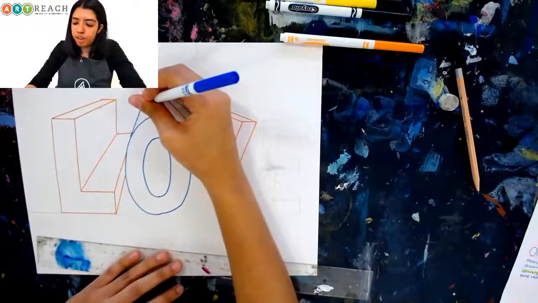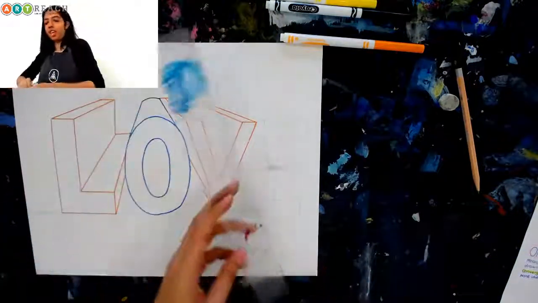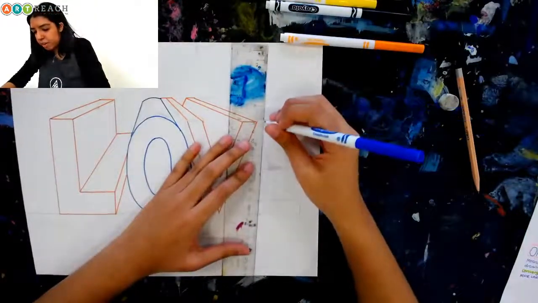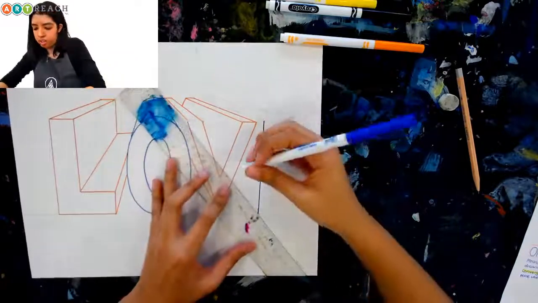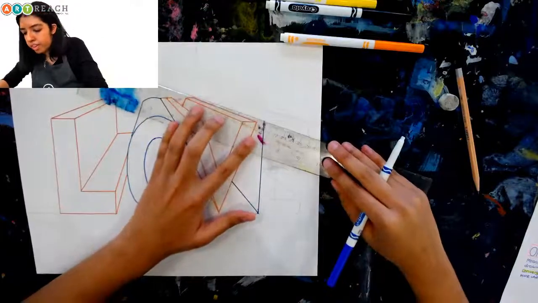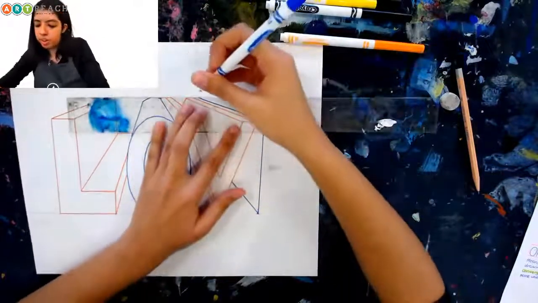And finishing off with that curved line at the top. And one last letter right here. So my E, I'm going to be using a ruler again. Going over all those lines.